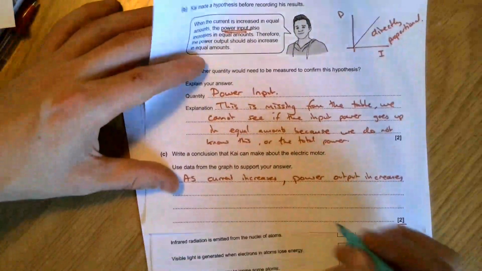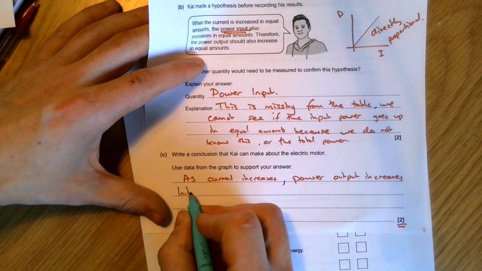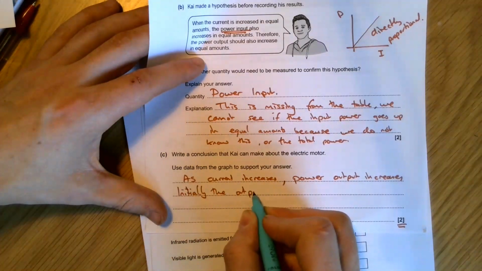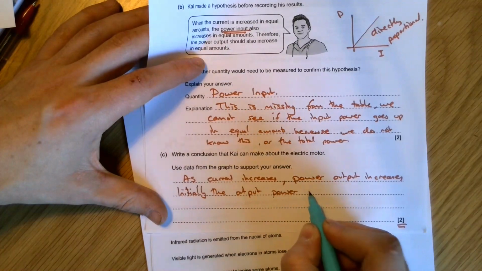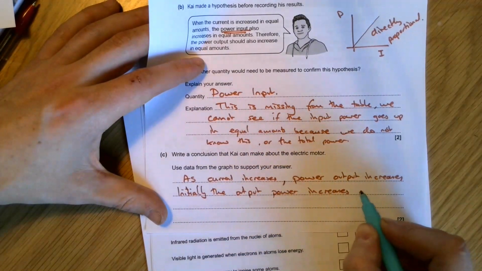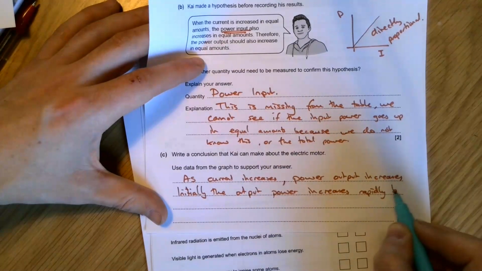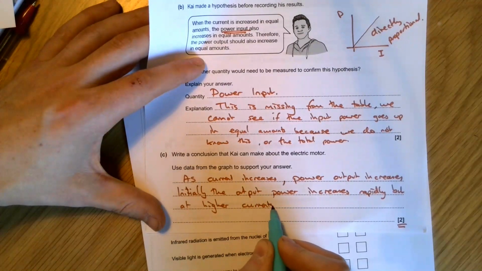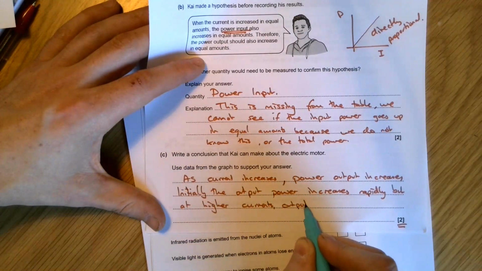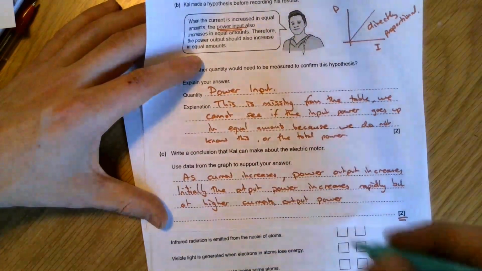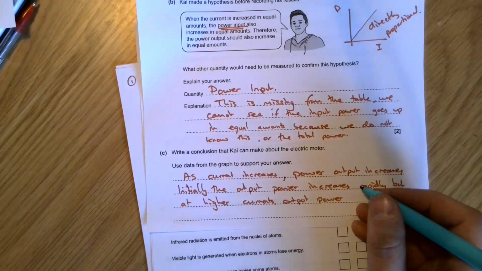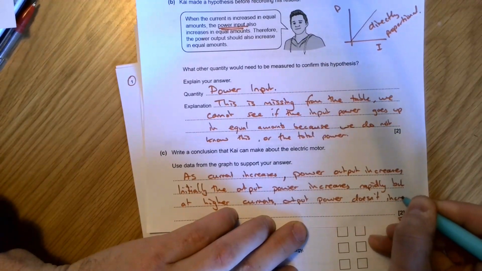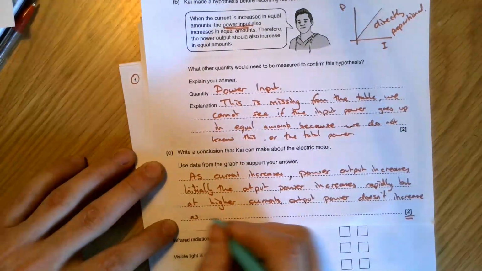So we could say initially, at the start, the output power increases rapidly, but at higher currents, the output power levels off, or doesn't increase as quickly.